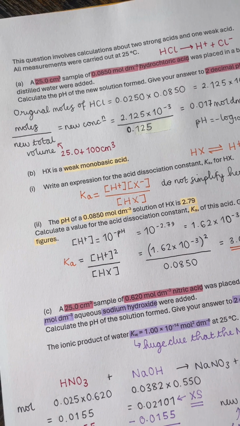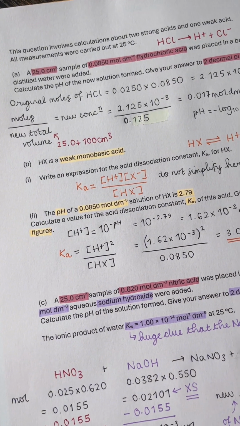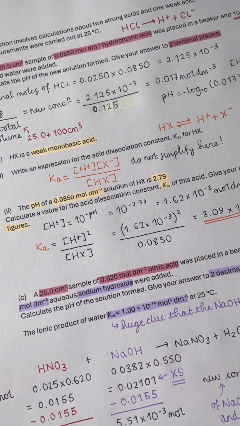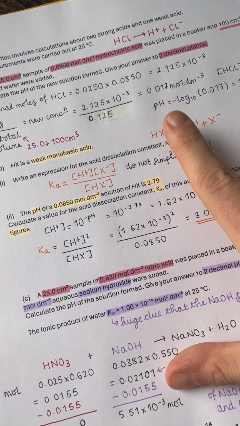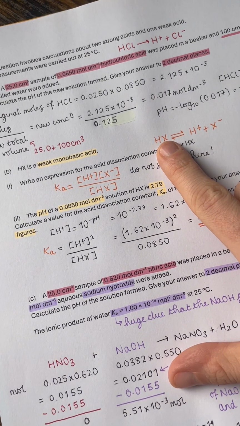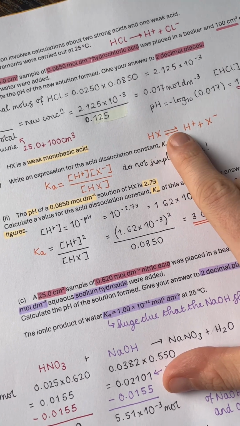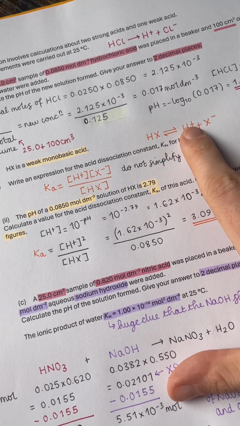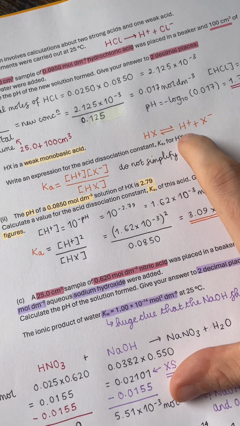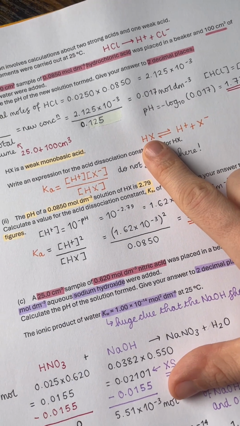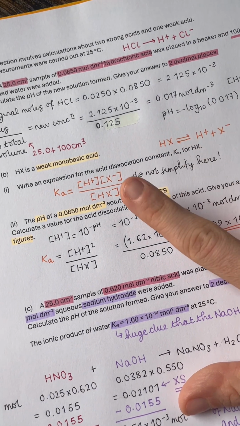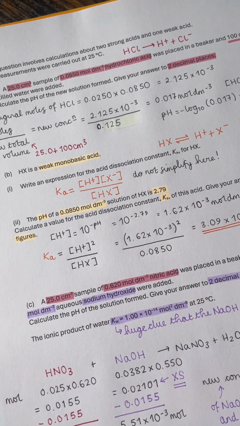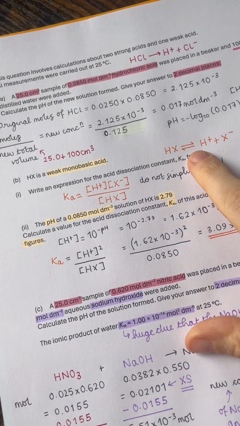For the second part, we've moved on to HX, which is a weak monobasic acid. As soon as I knew that HX was a weak acid, again I wrote my dissociation. Because weak acids only slightly dissociate in water, we need our reversible arrow, because we're going to end up with an equilibrium mixture of all three of these things, HX being the weak acid and then the H+ and the X-.